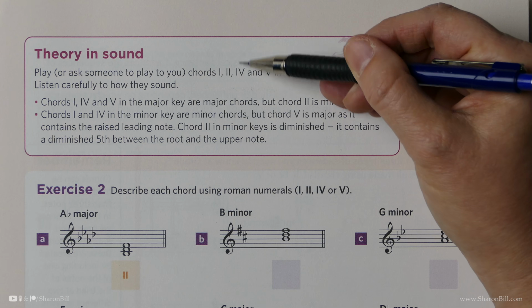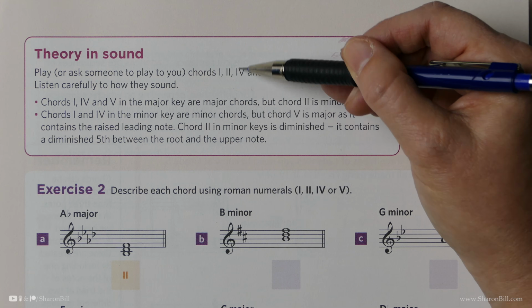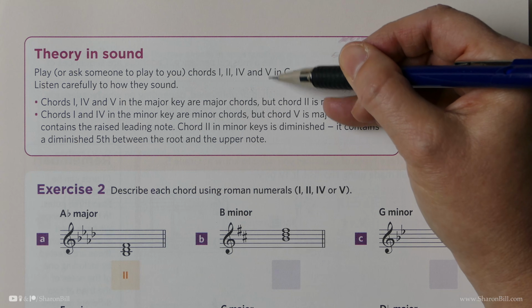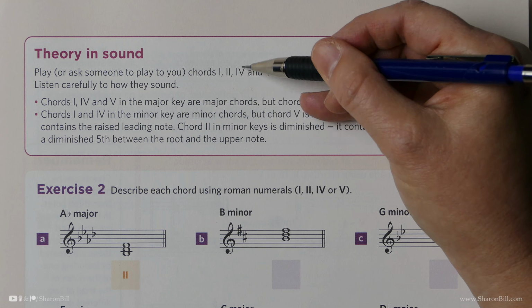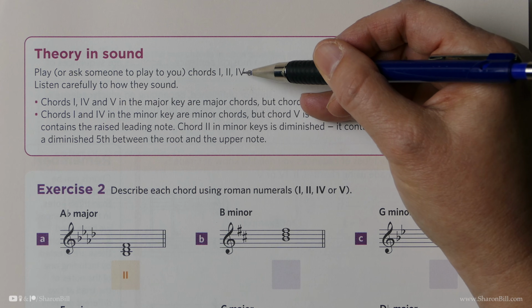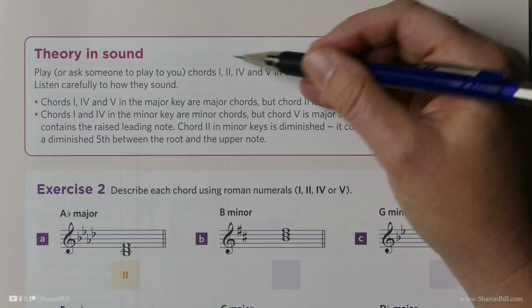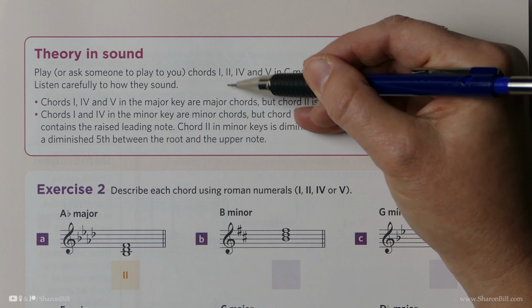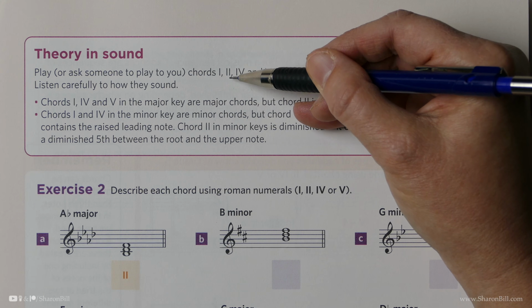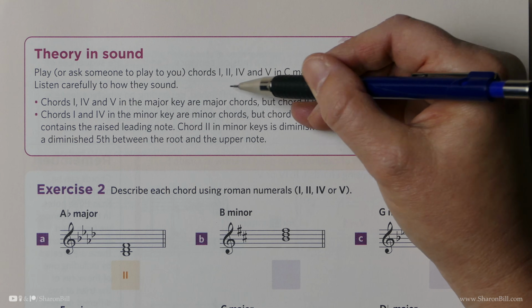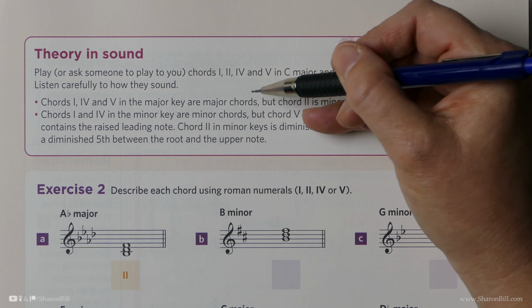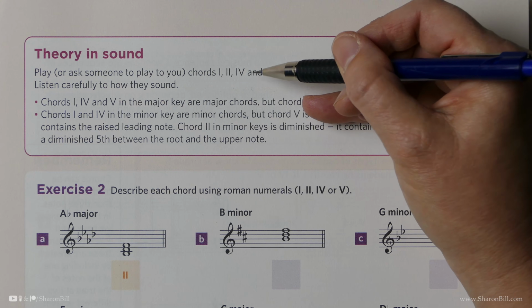Chord 4 doesn't sound finished, but it's a little bit more gentle. It's not such a strong chord, although it's the next strongest chord really, and again it doesn't sound finished. Chord 2 is a good lead-in chord, a good lead-in to a cadence, like an ending point or a mid-point in a piece of music.